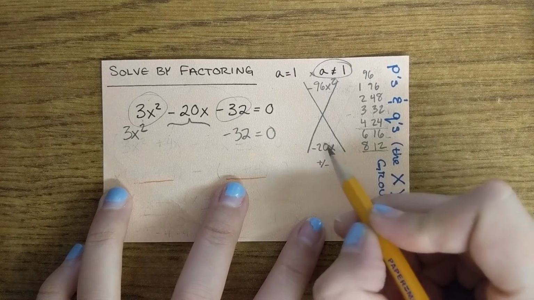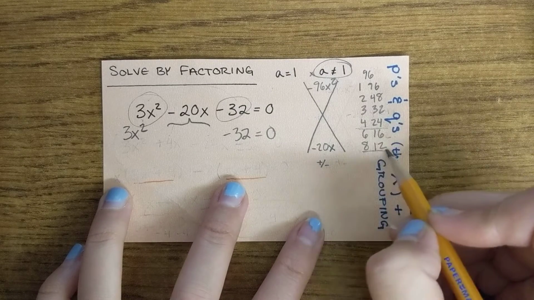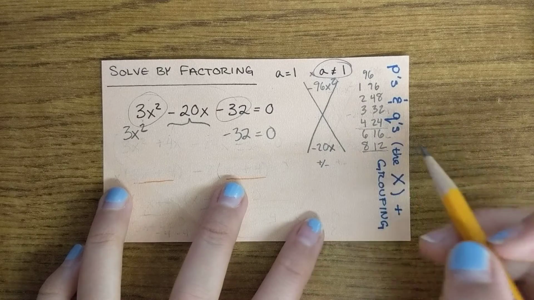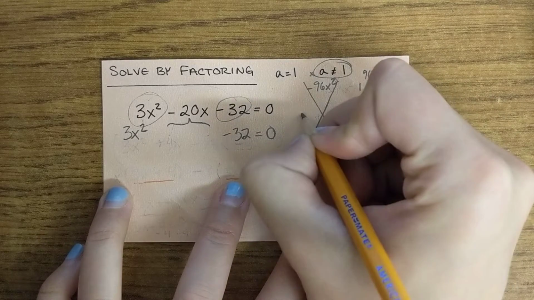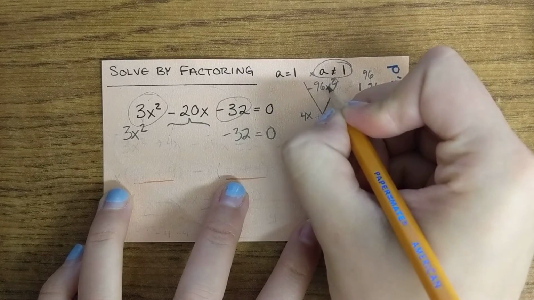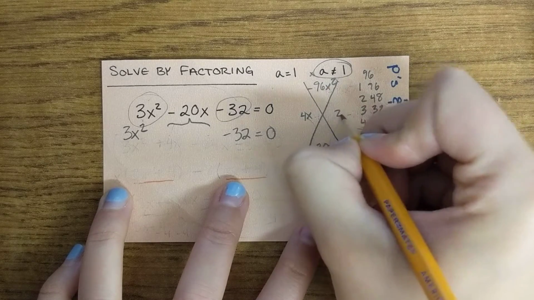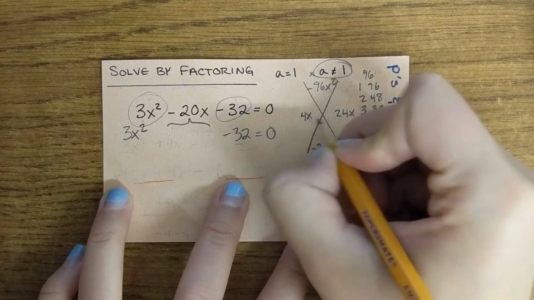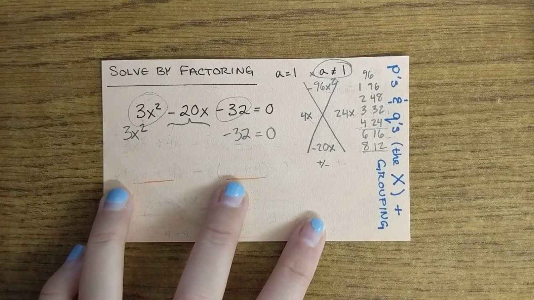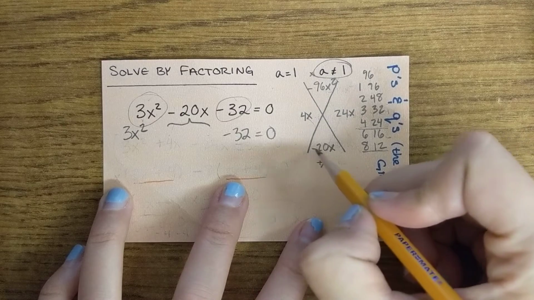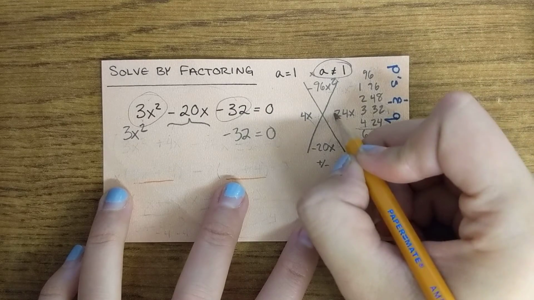So 8 and 12 isn't going to work because having one of them negative and 1 positive will not get you to negative 20. However, 4x and 24x, so 4x times 24x gives me that 96, but in order to give me the negative, the bigger one has to be negative.